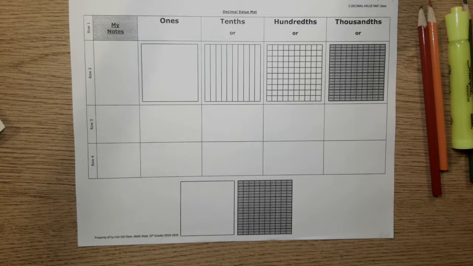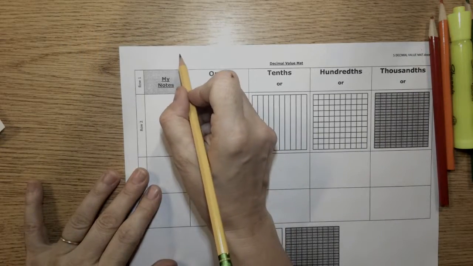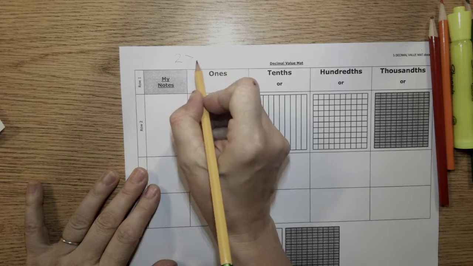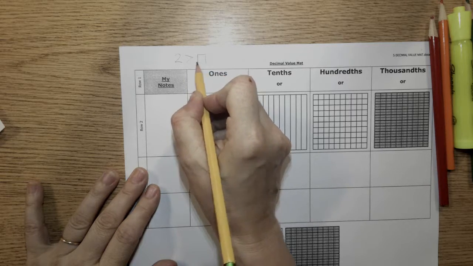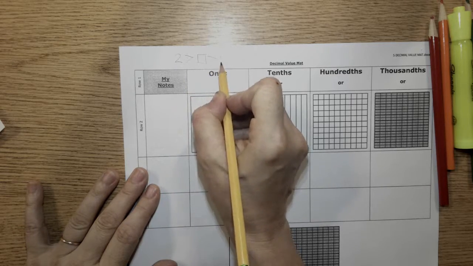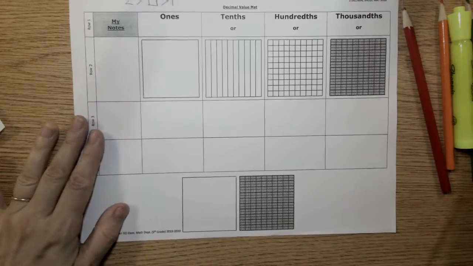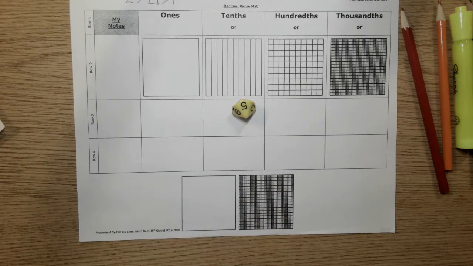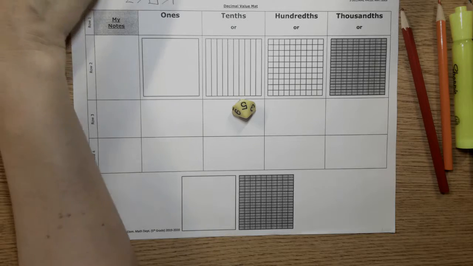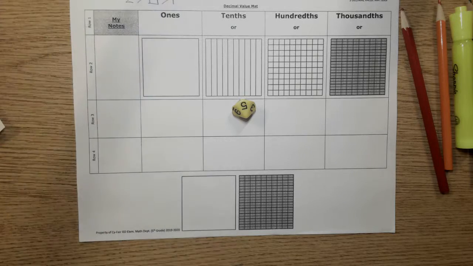Today we're going to create a decimal value mat, and the number that we're going to use today is going to be less than 2, so 2 is greater than the number we're going to use, and that number is going to be greater than 1. And we're going to use our 10-sided dice to create a number today that is going to be different for each person.